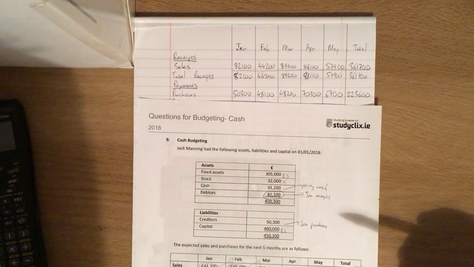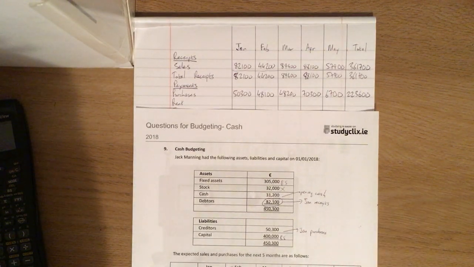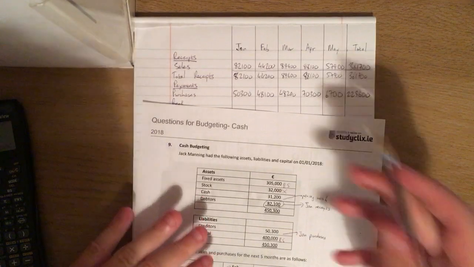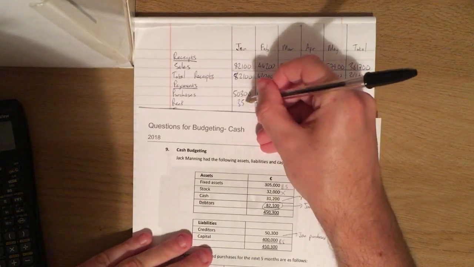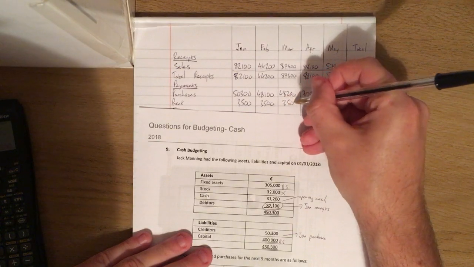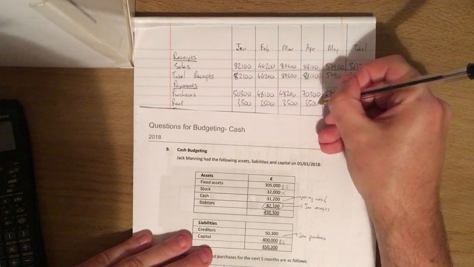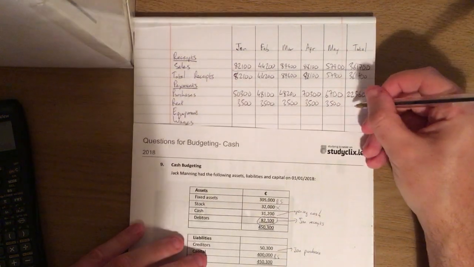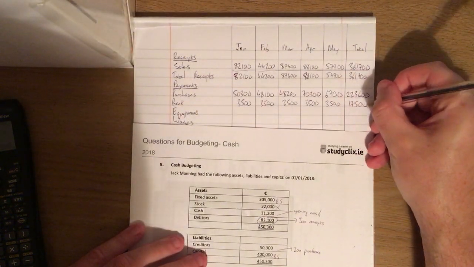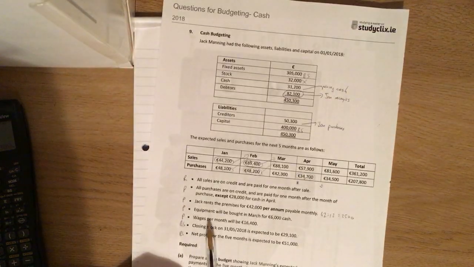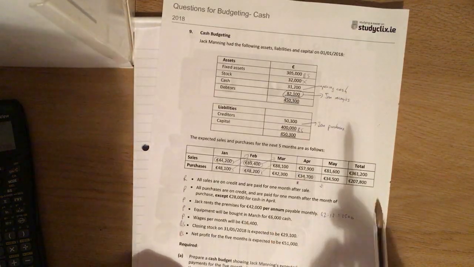What's next up then is our rent. So rent, 42,000 per year, payable monthly. So divide the 42,000 by 12 and I got 3,500. So that's just a 3,500 in each month. And add the 5 of those together and it's 17,500.